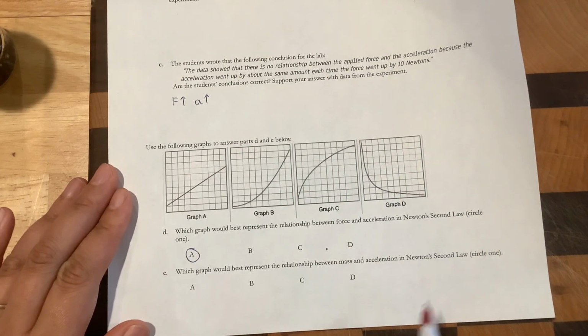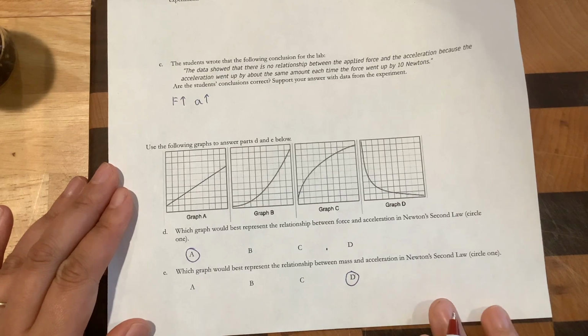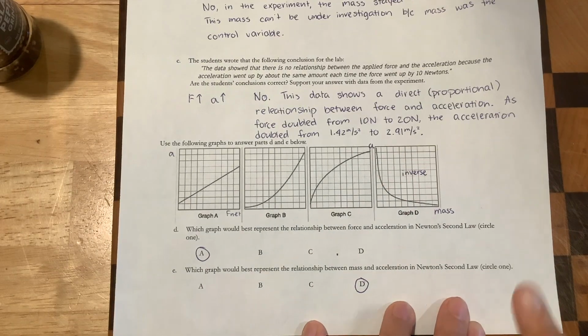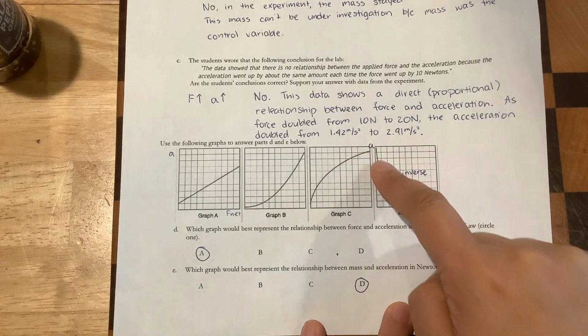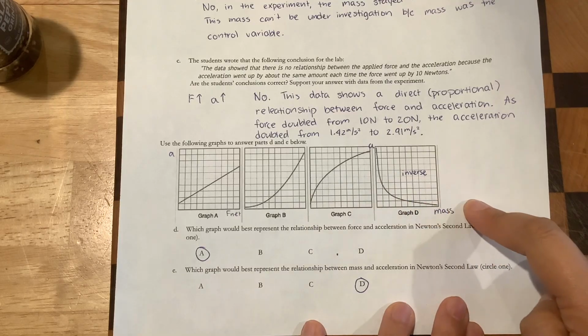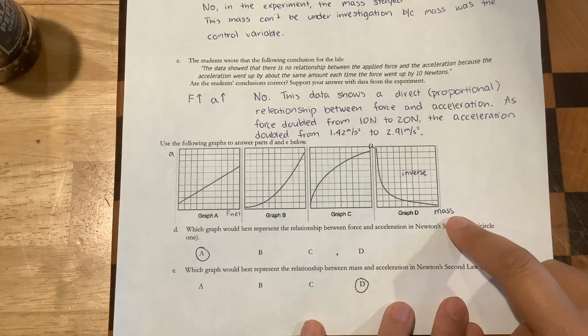And finally, mass versus acceleration. That's graph D. That's why I had us look at everybody's posters, even though our labs could have been a little overlapping. Graph D shows us that as mass increases, acceleration is decreasing. And think of it like this: more massive objects have more inertia.